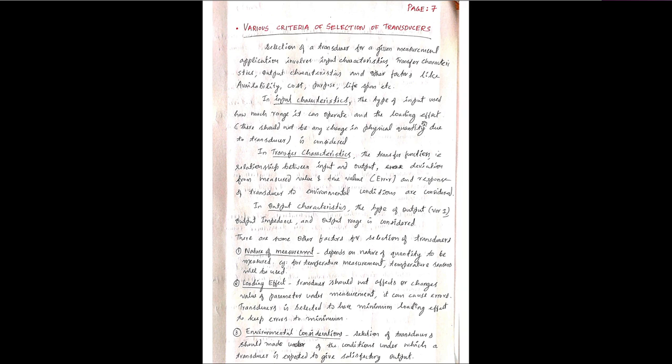So the loading effect should be minimal in a transducer, because due to the transducer no change should happen in the input. The input should not be affected because of the transducer. That is the loading effect. So for a transducer the loading effect should be very minimal. Okay, so these are the input characteristics.